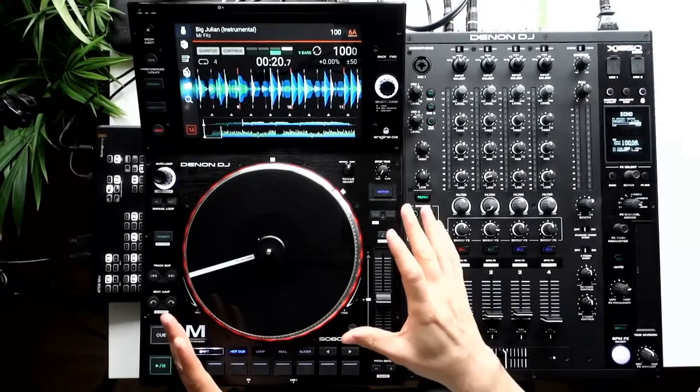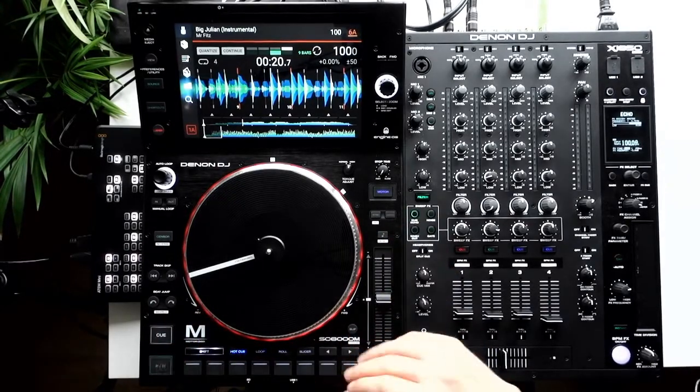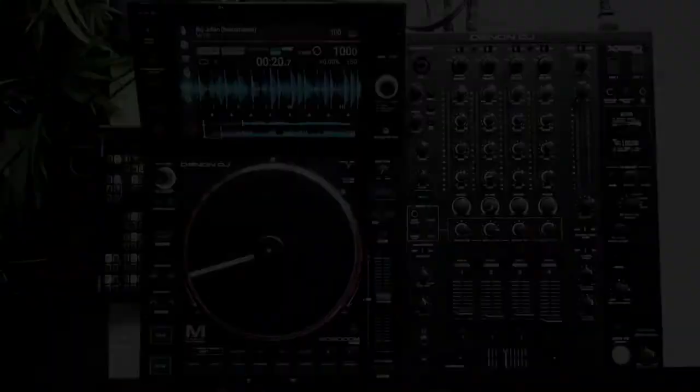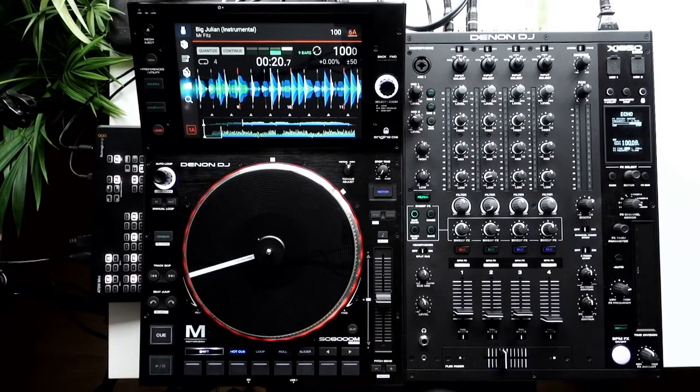So if you have any tracks which have not been analysed by Engine Prime or any other software, you can do this directly from the player. So we've expanded on the physical media inputs on our SC series. At the front we have a USB, SD and 2 USB at the rear as well.